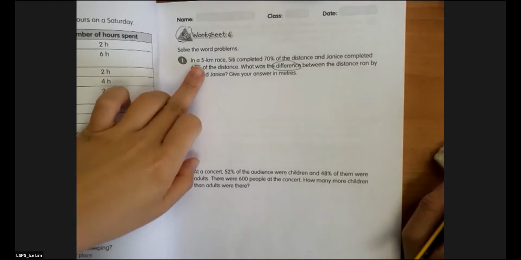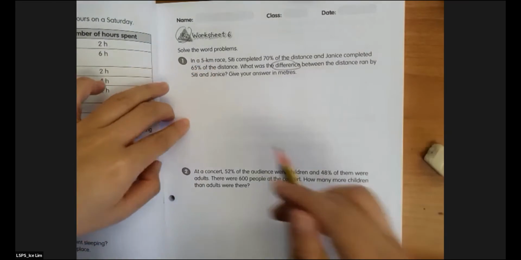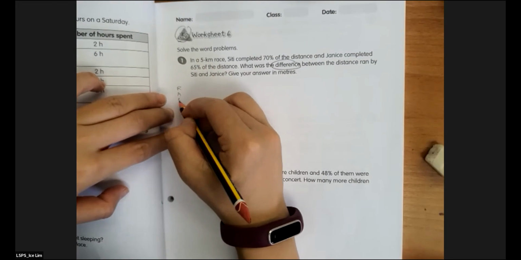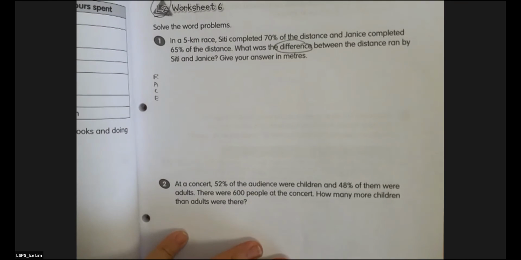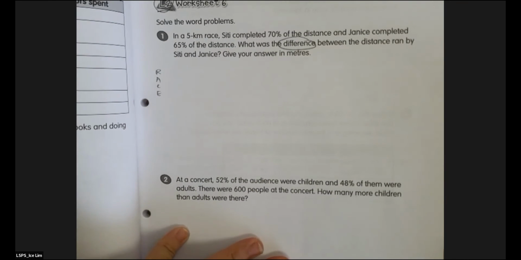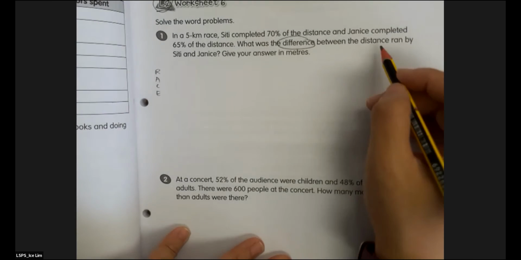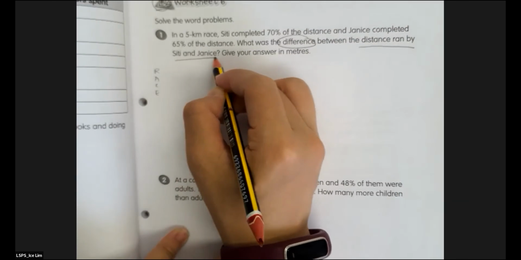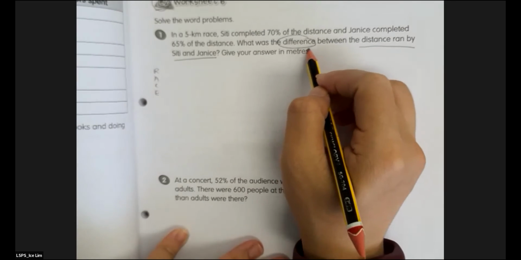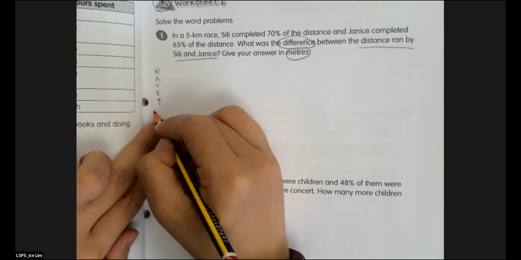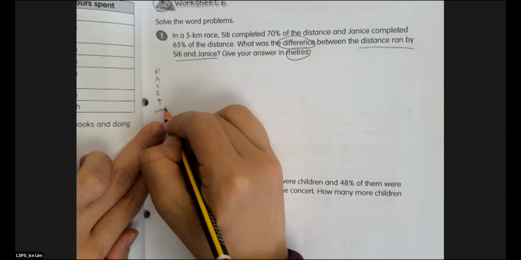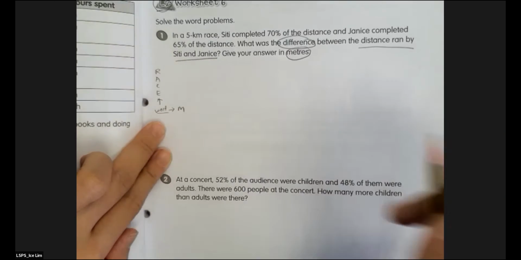In the race, Cindy completed 70% of the distance and Janice completed 65% of the distance. What was the difference between the distance run by Cindy and Janice? Give your answer in meters. So the units that's written, you got the units is meters.